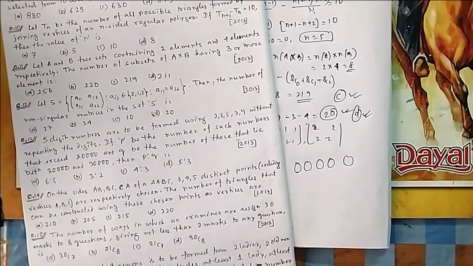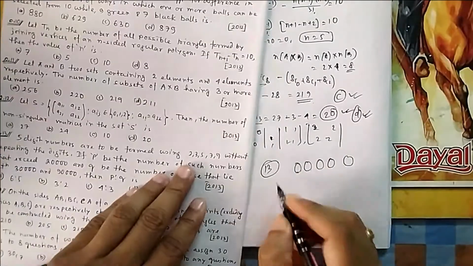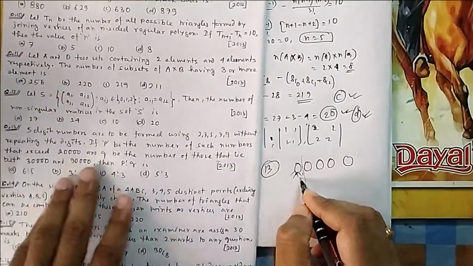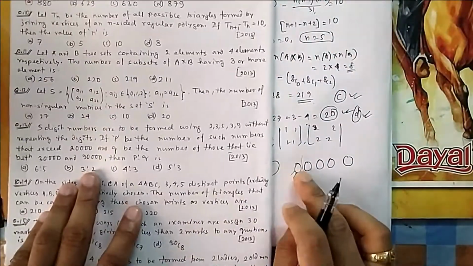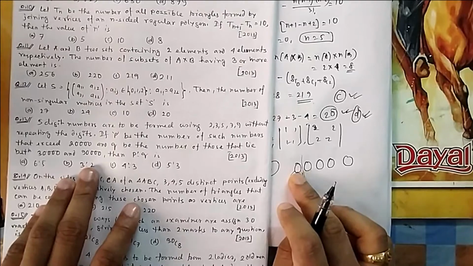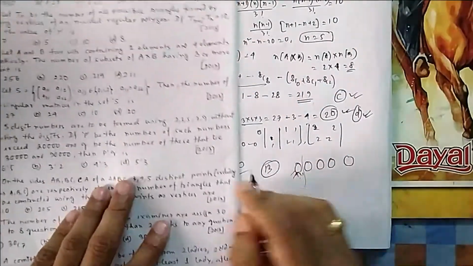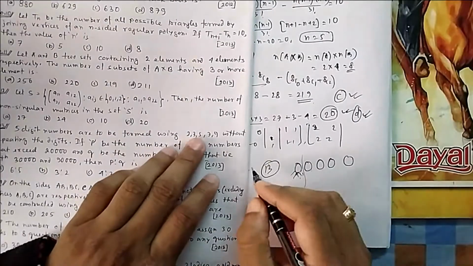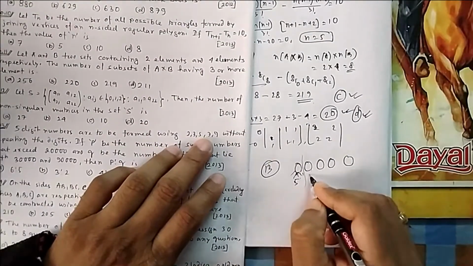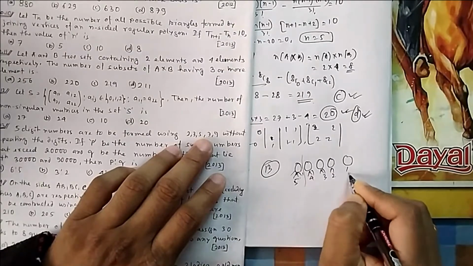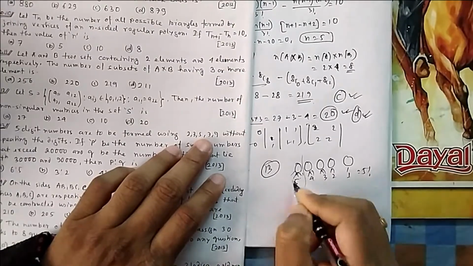All these numbers are greater than 2, so you can put any number here, because the restriction normally comes here, since it should be greater than 20,000. You cannot put 1, but 1 is not in the options. So you can put any of 5 here, then 4, then 3, then 2, then 1. So P is equal to 5 factorial.